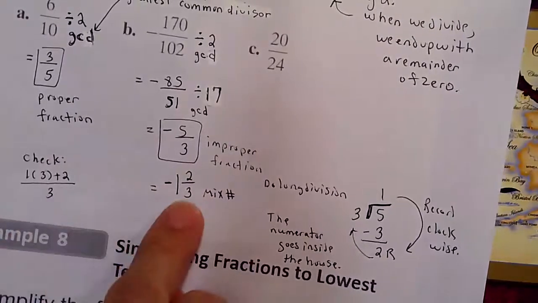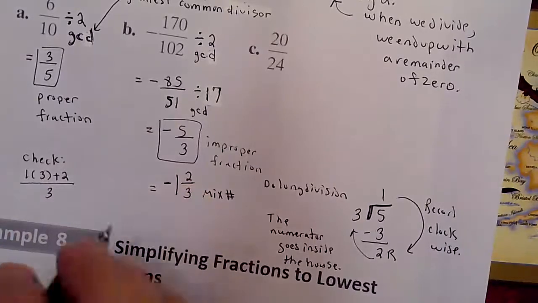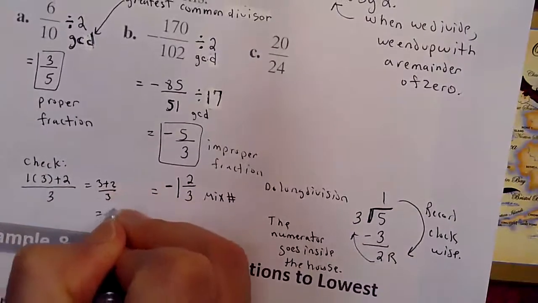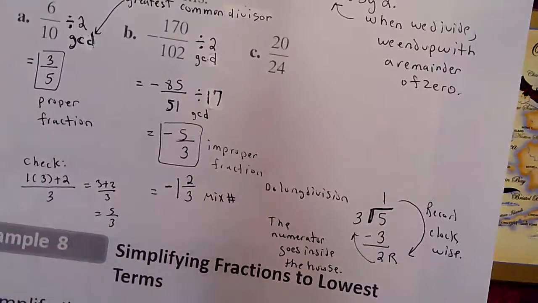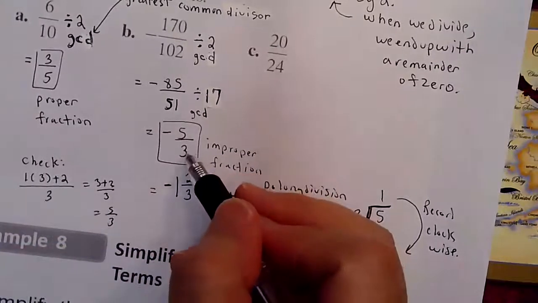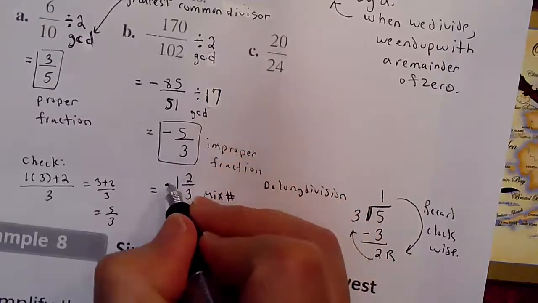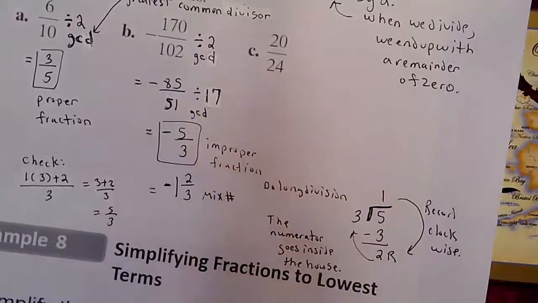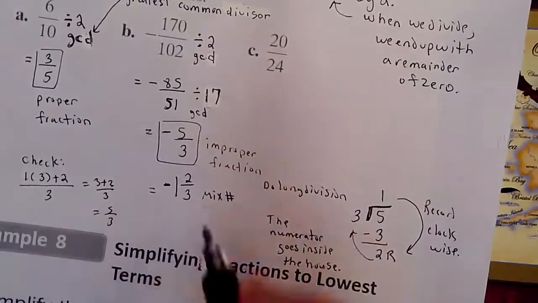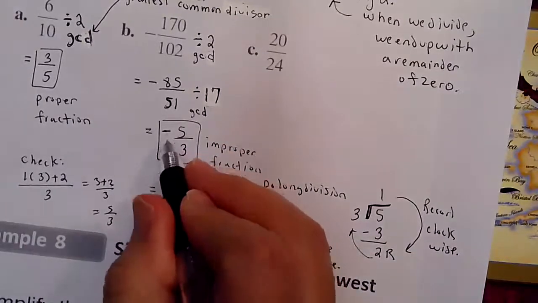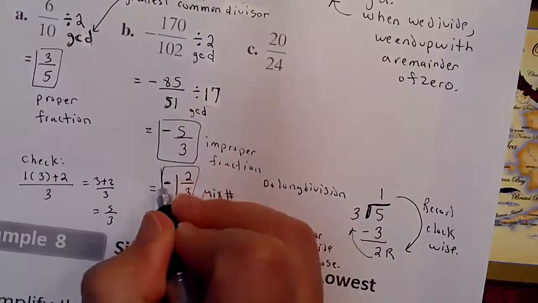So 1 times 3 is 3 plus 2, so 3 plus 2 over 3 should be 5 over 3. Which pretty much is similar to this, right? Except we just left off the negative on purpose. We have the negative there, but just double checking, 5/3 becomes 1 and 2/3. And the negative is out here because of this. So that's a mixed number.